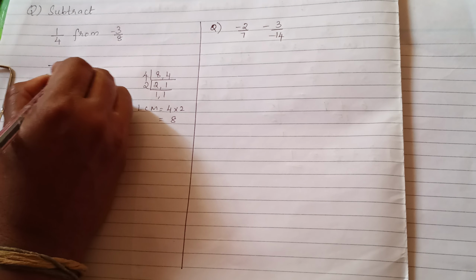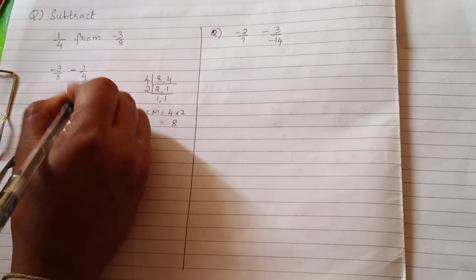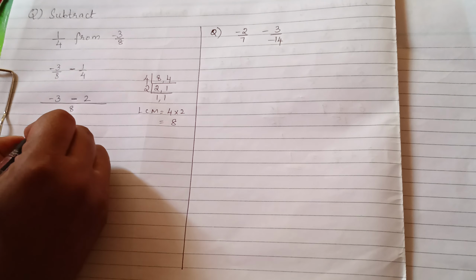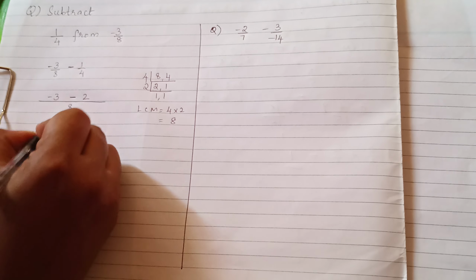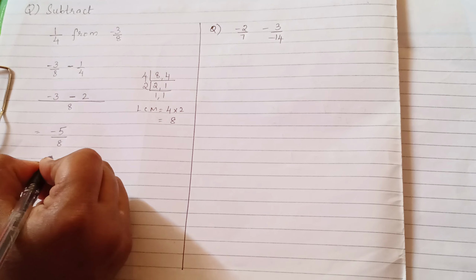So the sum is subtraction, so we'll keep the symbol as subtraction only. 4 twos are 8. So 1 into 2 it is 2. Minus 3 and minus 2 it will become minus 5 by 8. So answer is minus 5 by 8.